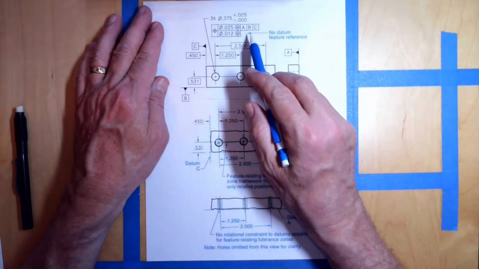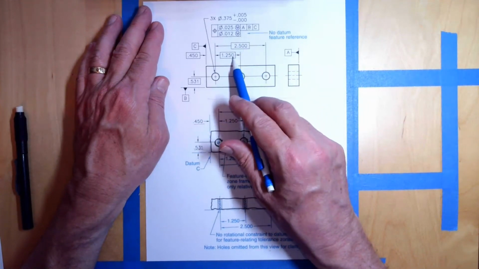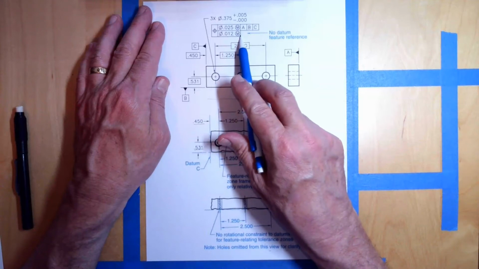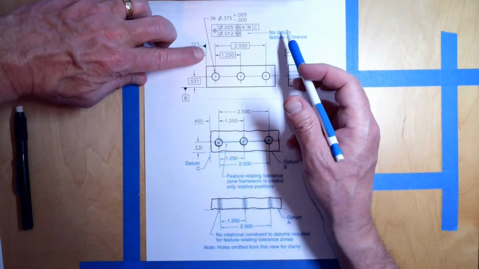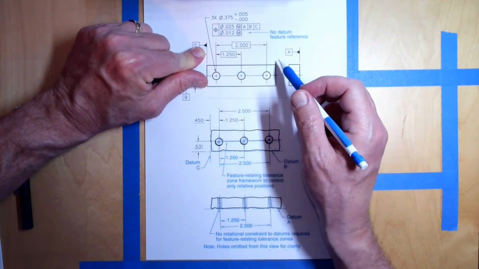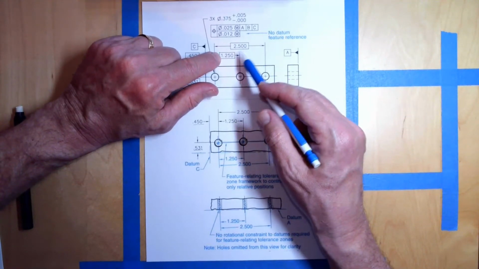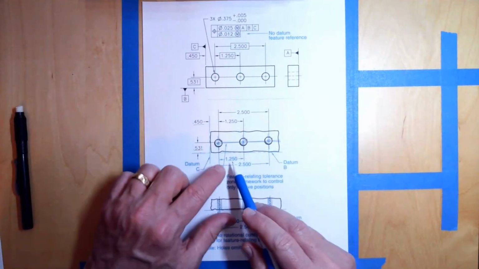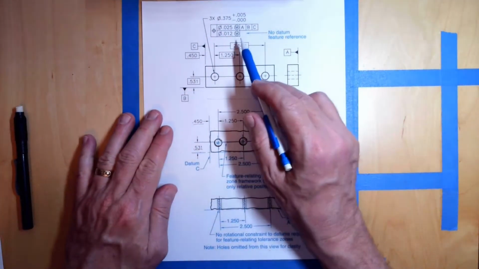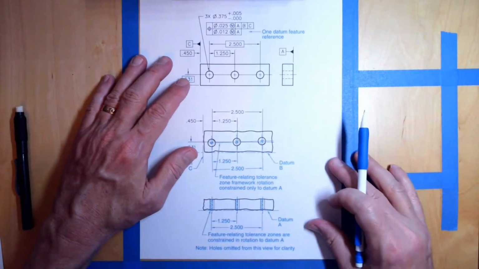What's important here is that does not mean that we forget about these basic dimensions. Remember, the feature locating tolerance zone never includes the locating basic dimensions relative to the A, B, and C, but only the feature locating basic dimensions. In this case, 125 and 250. So that's 0 repeated datums. Let's look at 1 repeated datum.